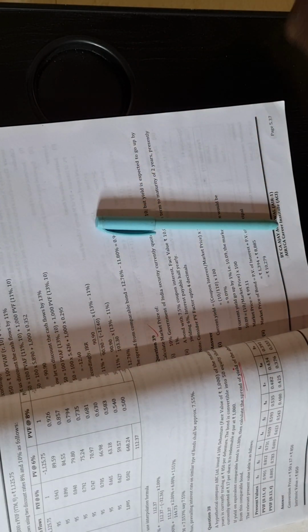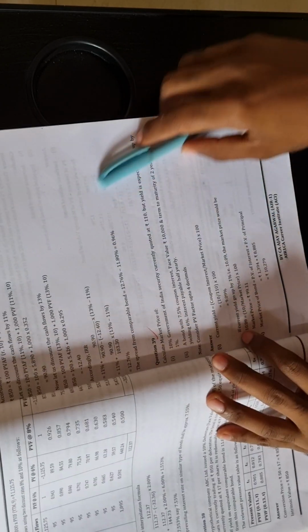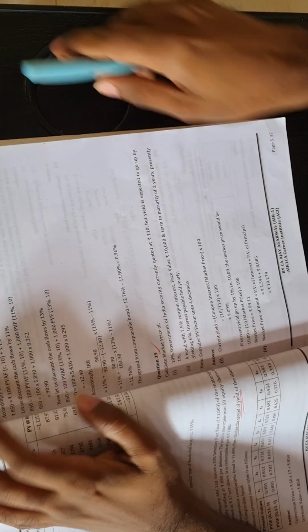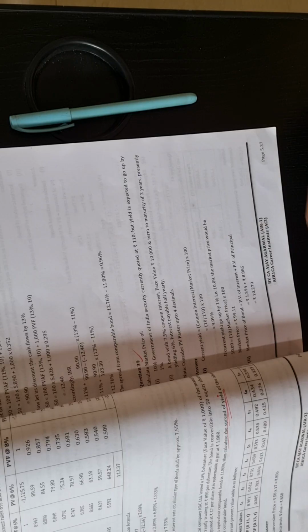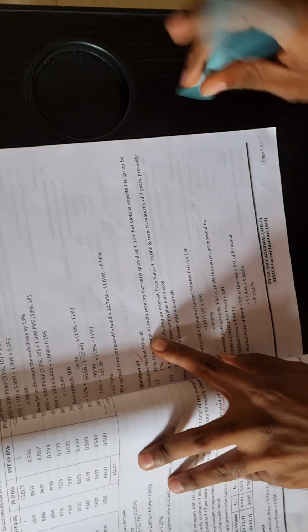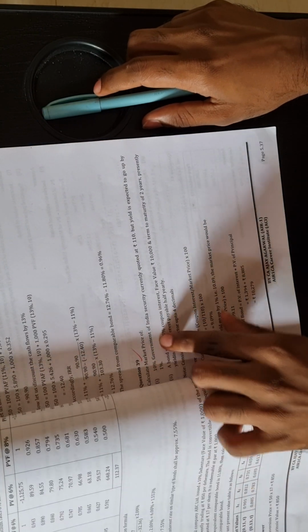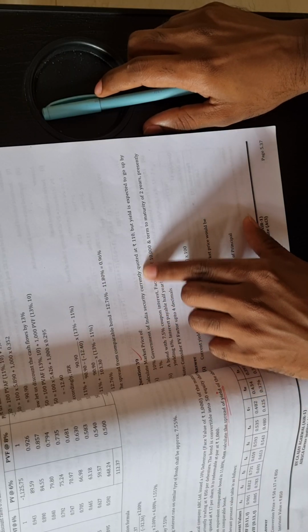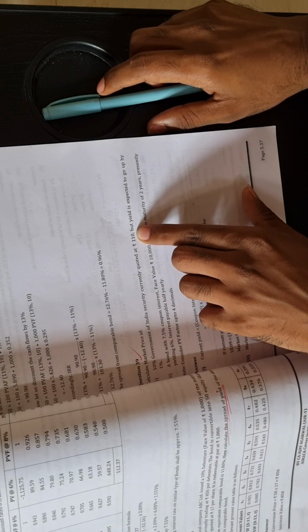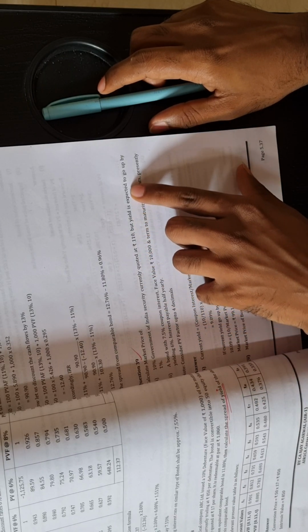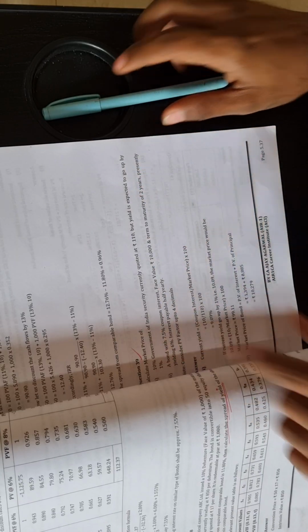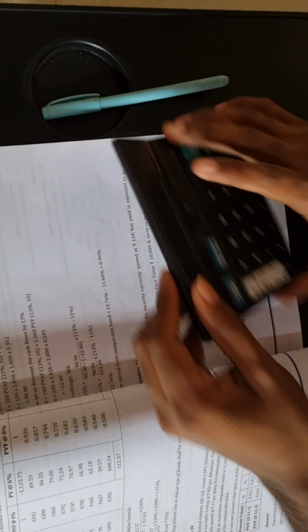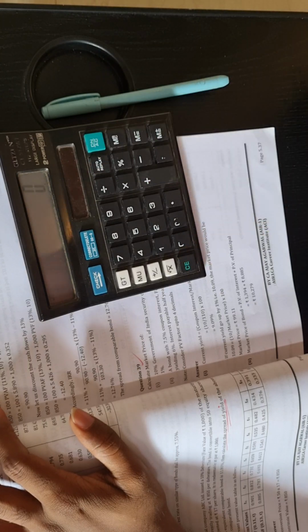So we'll do the last sum for today. It is question number 39. It is a good question. It seems small, but it is a good question. So we'll see what it is. Calculate the market price of a 10% Government of India security currently quoted at 110. But the yield is expected to go up by 1%. So what they are asking is to calculate the market price.